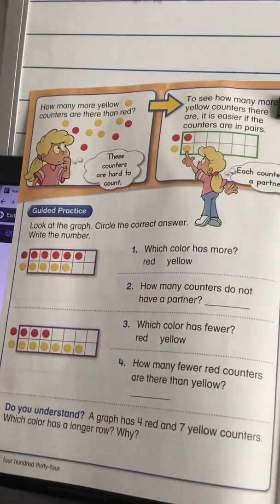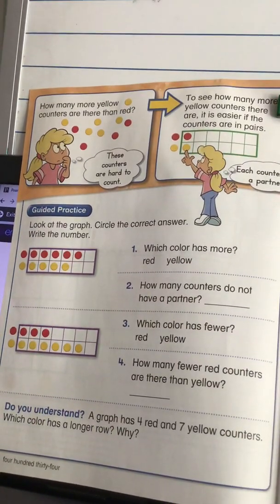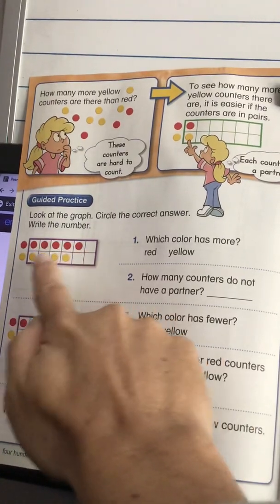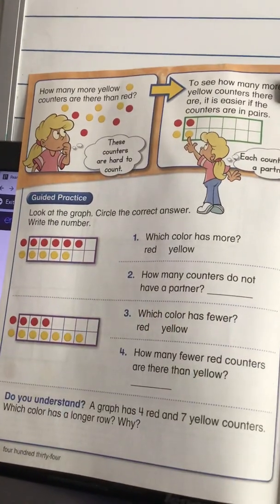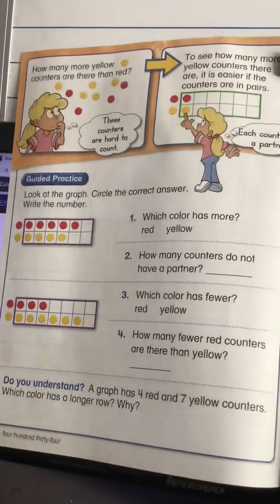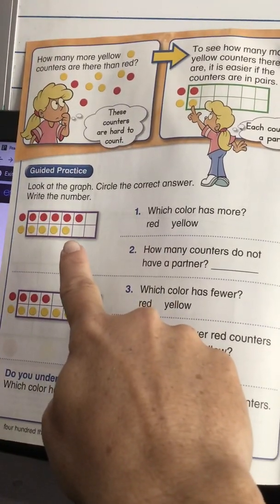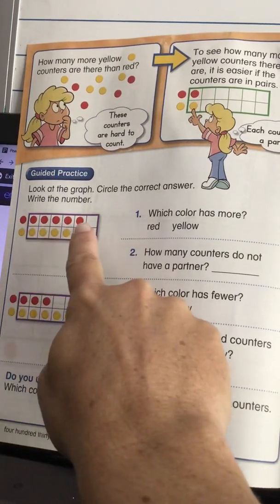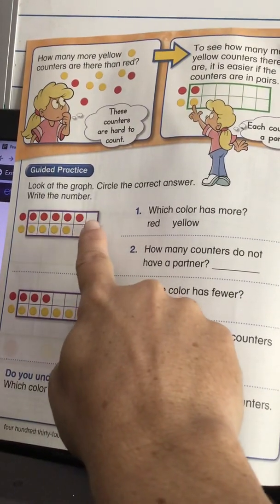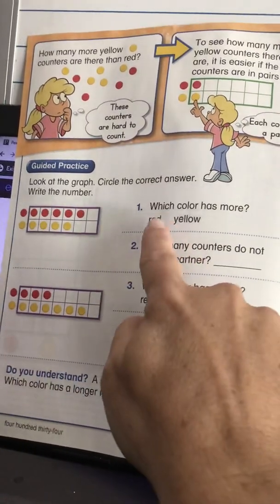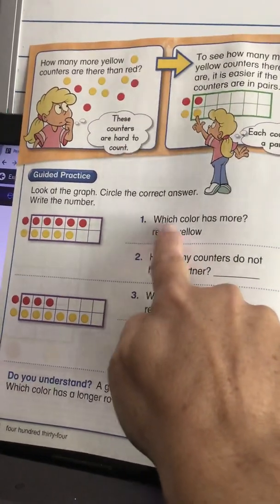That's just showing us what we were counting on our chart or on our graph. And then when we look at the graph, we can see how many red and how many yellow there were. For number 1, we're using this graph right here. Which color has more? So all we need to do is look at which one goes out longer using some of our measuring words. We can see that red has more. Everybody circle the word.